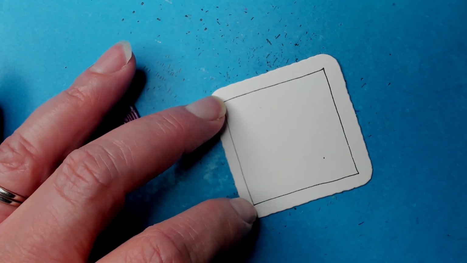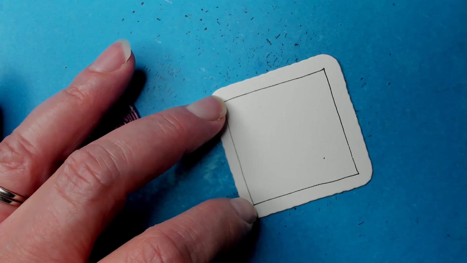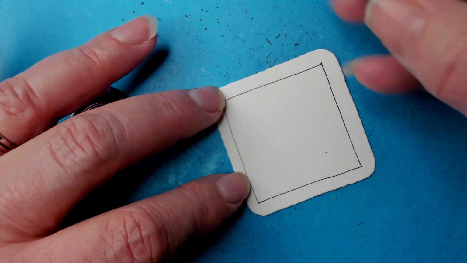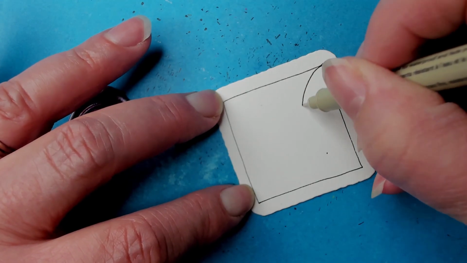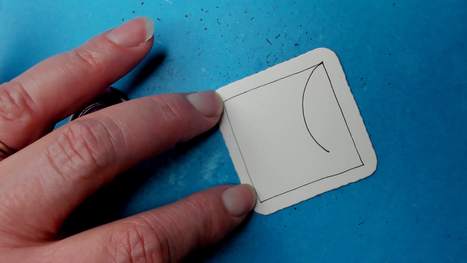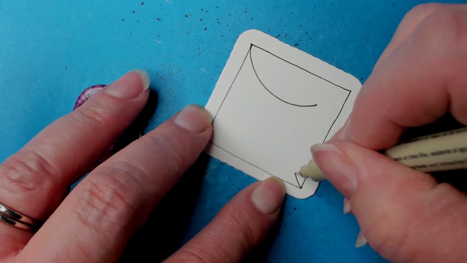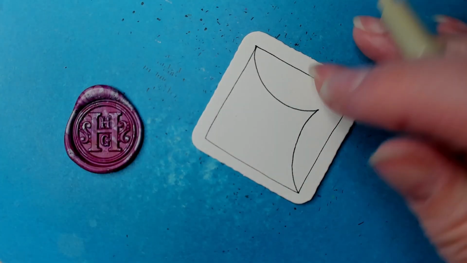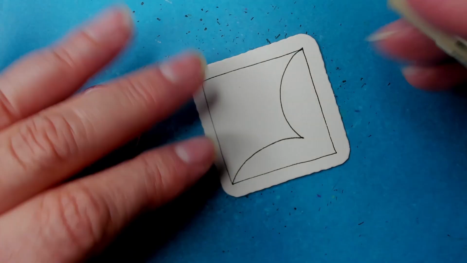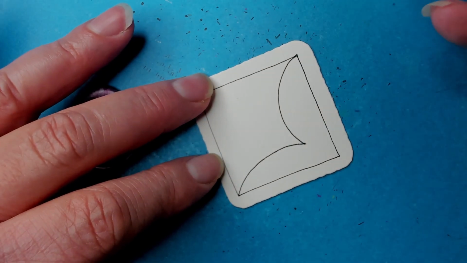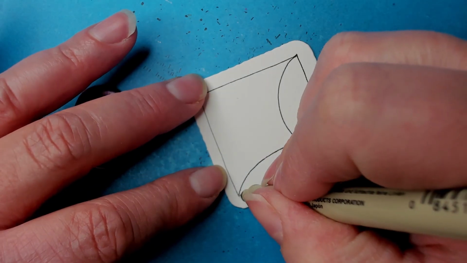I have to go look at my own thing. I've got too many things open. And then here's what we're going to do: a nice big curve line. It doesn't have to be right there. It could be wherever. And then a nice curve line right here. And then just a line crossing.